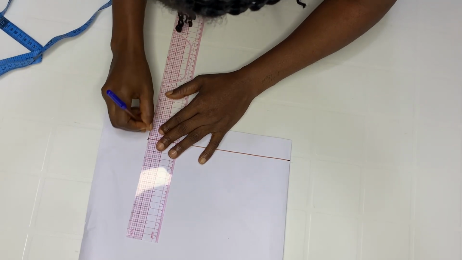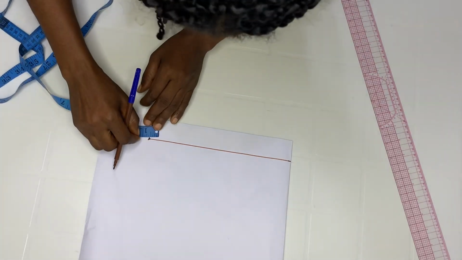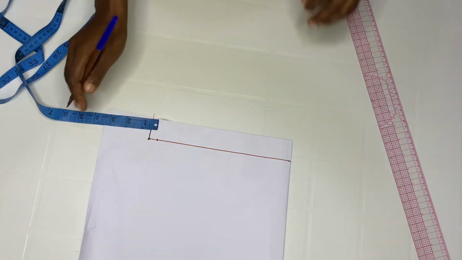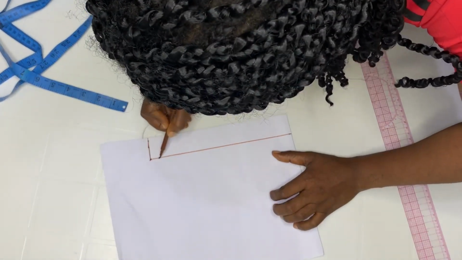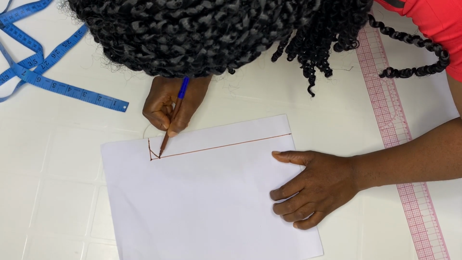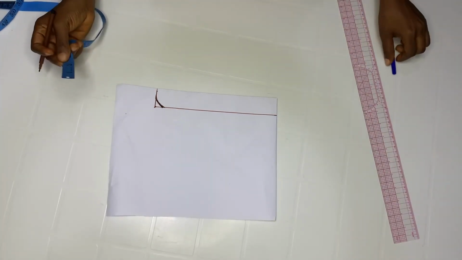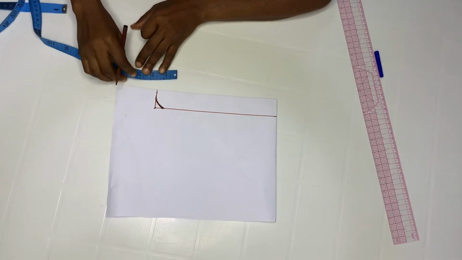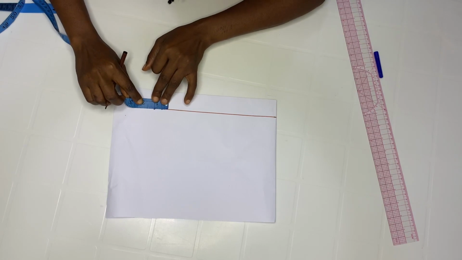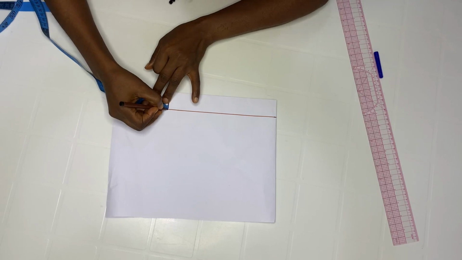So guys, this is it. After connecting, at this point you are going to go inward by 1/2 inch, and then from that point just create a curve like this. When you're done with that, the next thing you are going to do, from this point, is go inward by 1 inch, like this.